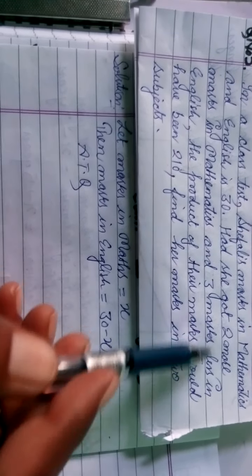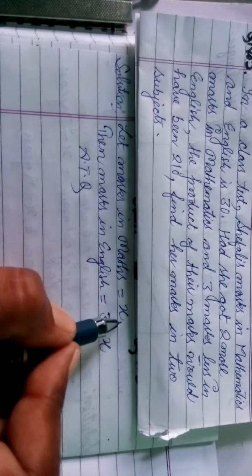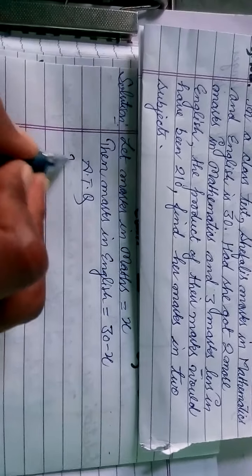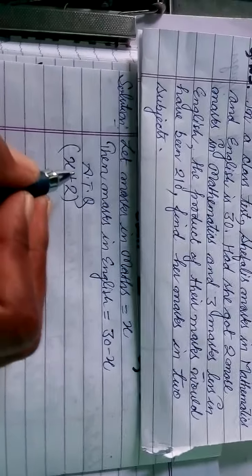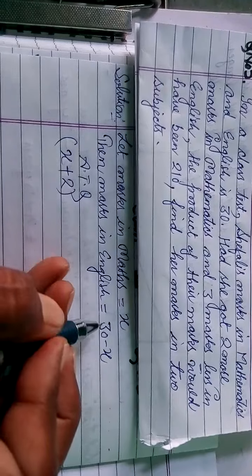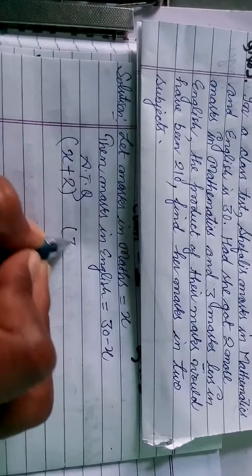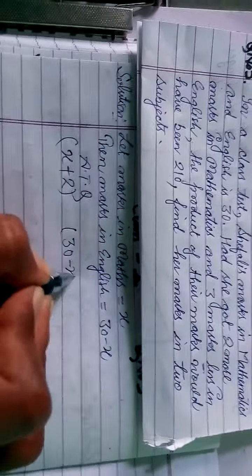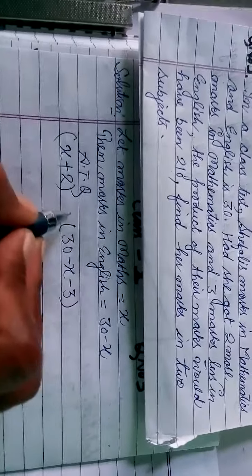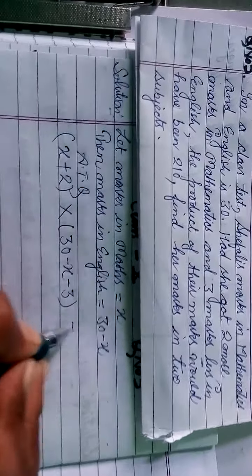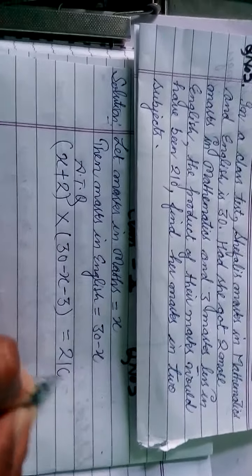If she had got two more marks in maths, how I'll write two more marks in maths? I'll write x plus 2. Okay, and 3 marks less in English, how I'll write 3 marks less in English? This is the marks of English, and 3 marks less means to subtract 3, and product of these two is equal to 210. Very simple.